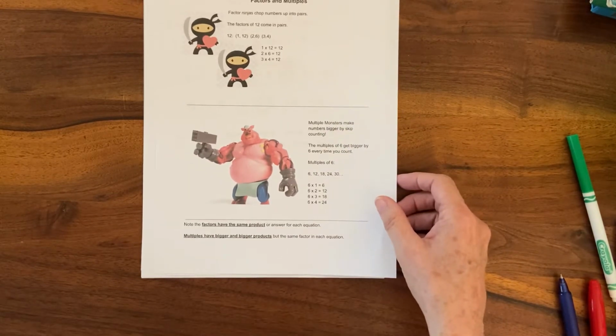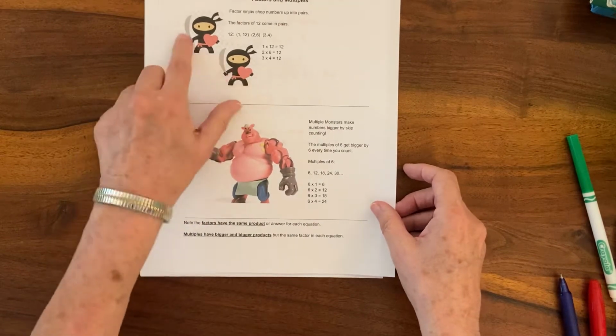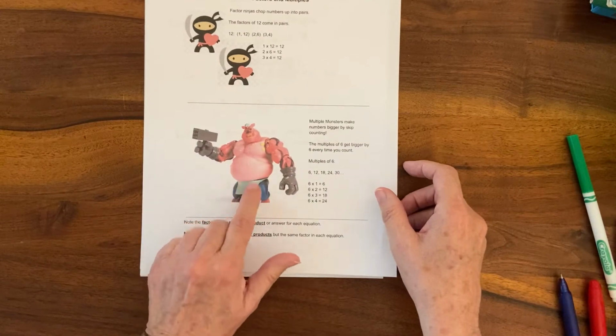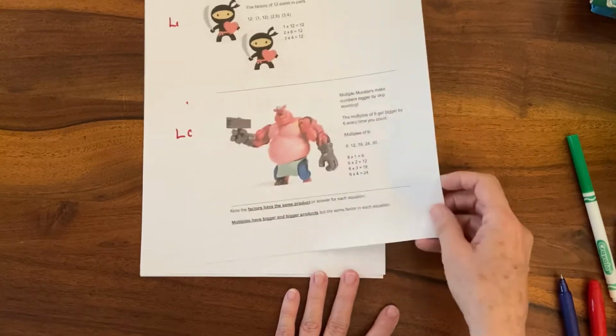I find that so many kids mix those up on the test. So kind of try to get those little factor ninjas chopping things up in your mind and the big multiple monsters making numbers bigger. It's kind of silly. It may or may not work.